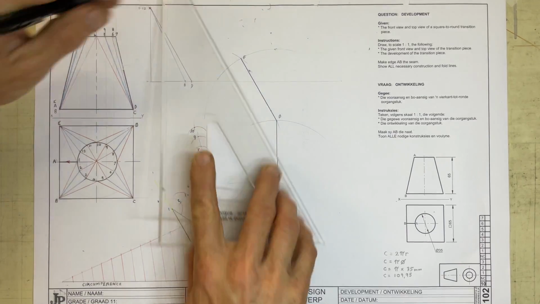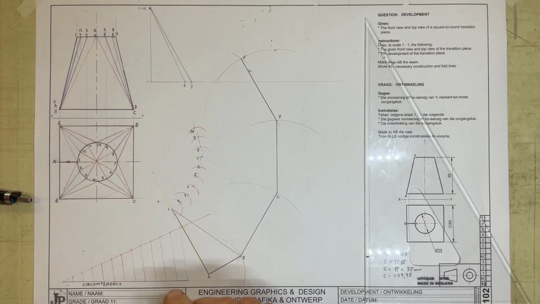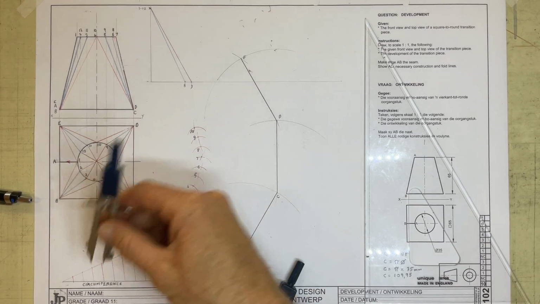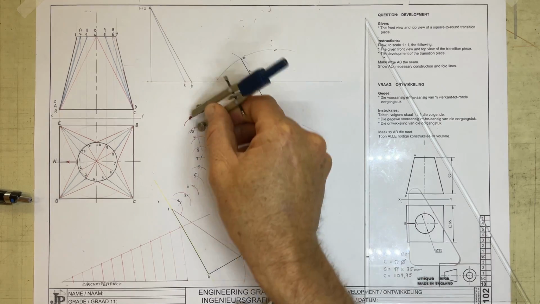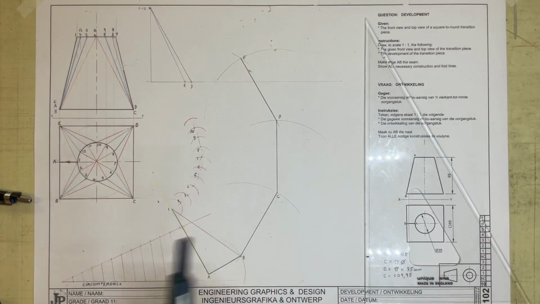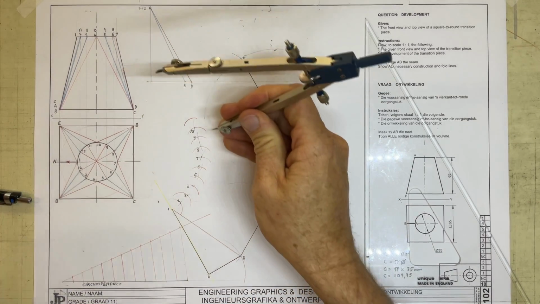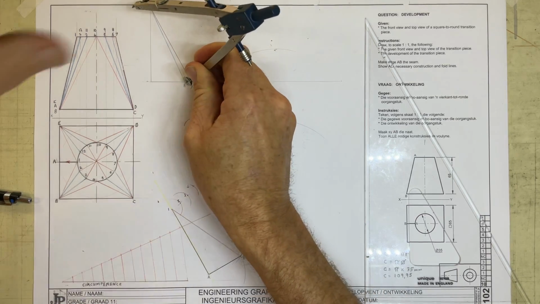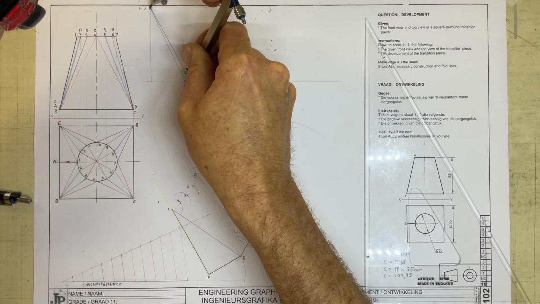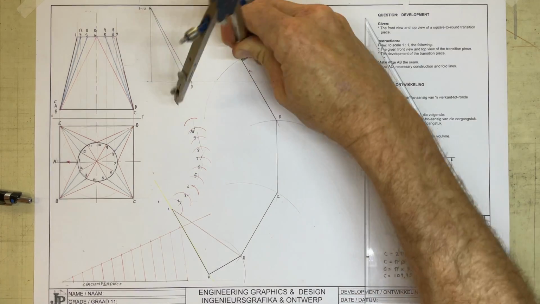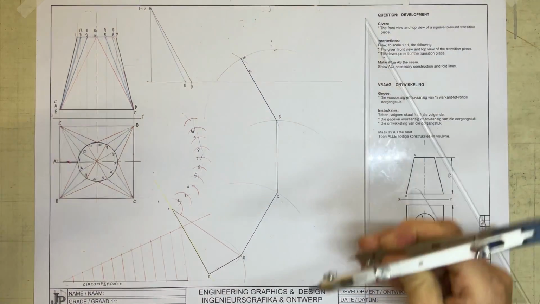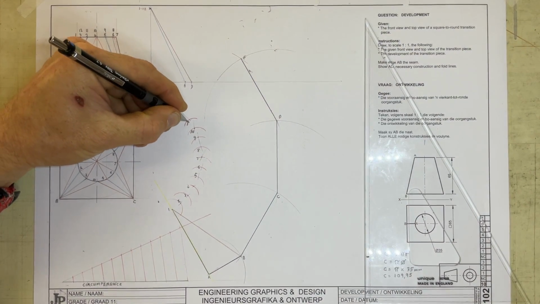There we go. Right. The next thing is to go 10 to 11. I need to take my true length distance off there. Go 10 to 11, little arc over there. 10 to 11 is a blue line over here. That's that distance over there. Take that to E, mark that off. There is 11 over there.